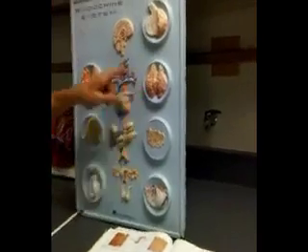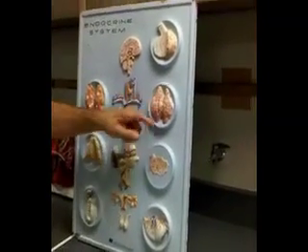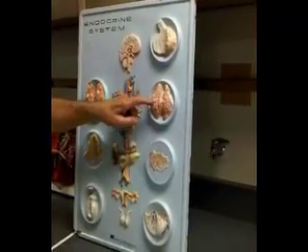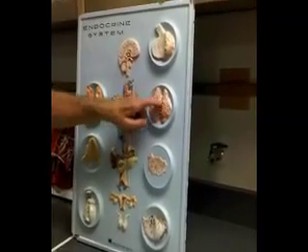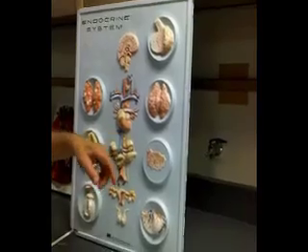Over here, we have the thyroid gland. This is the anterior. These are the individual lobes, right and left. And then what you have in the middle, connecting them, is called the isthmus. Isthmus.